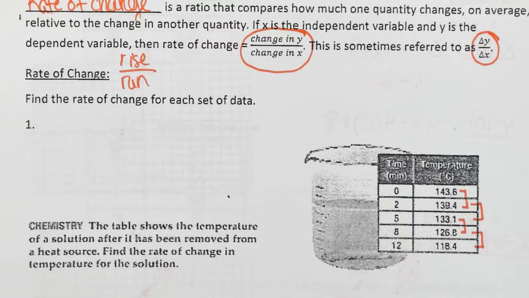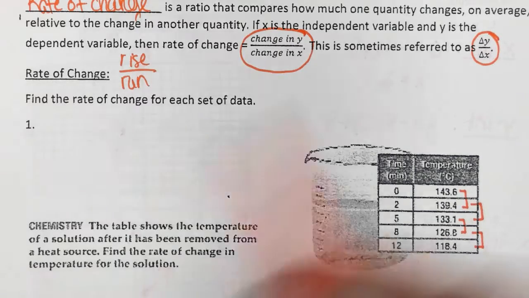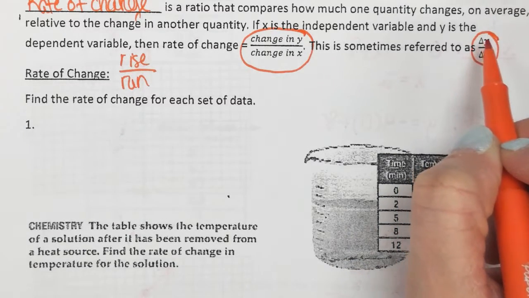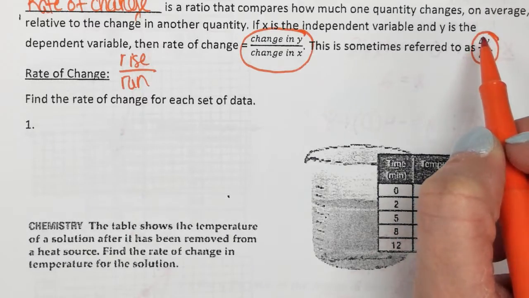You see all the sororities and fraternities, they have a little triangle and they do all this stuff all the time? That's what that means, is delta. That's what that symbol is. It just means change.